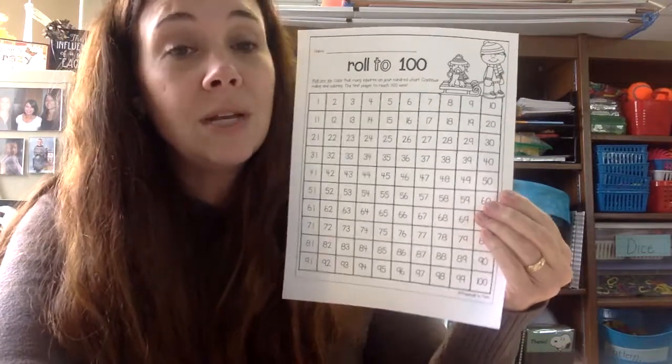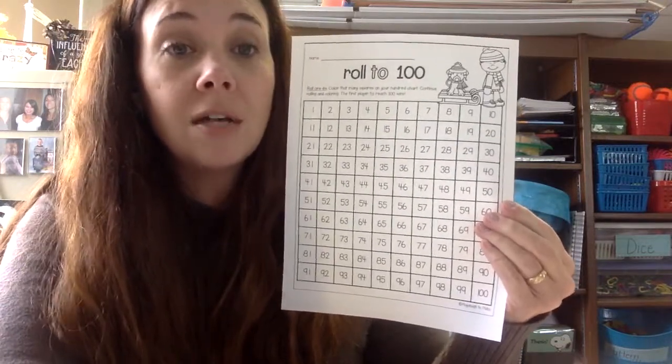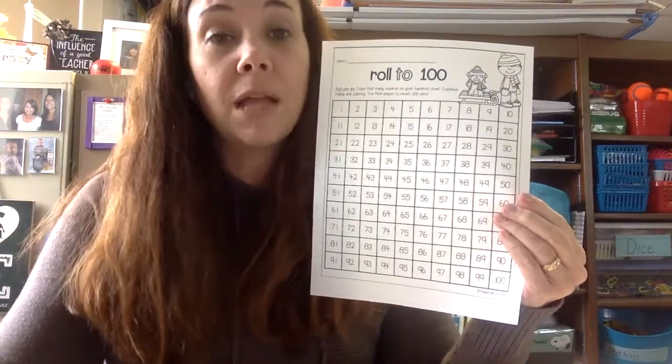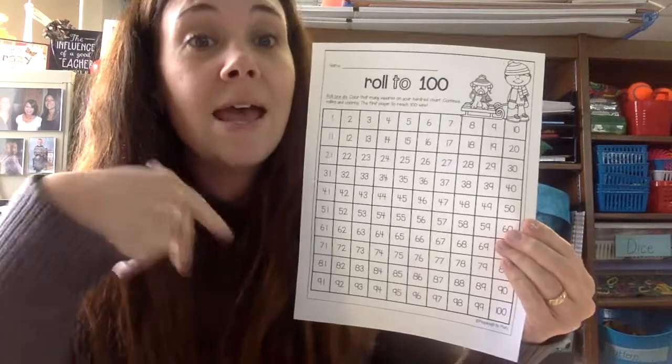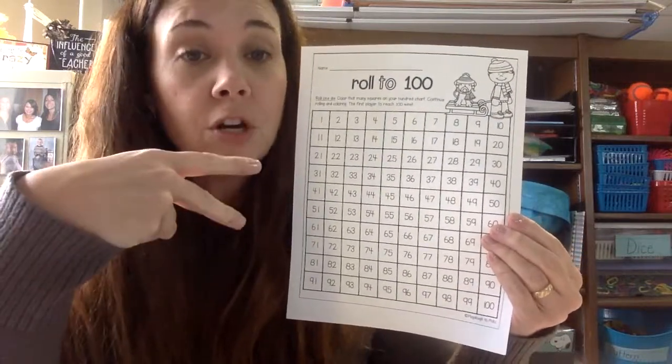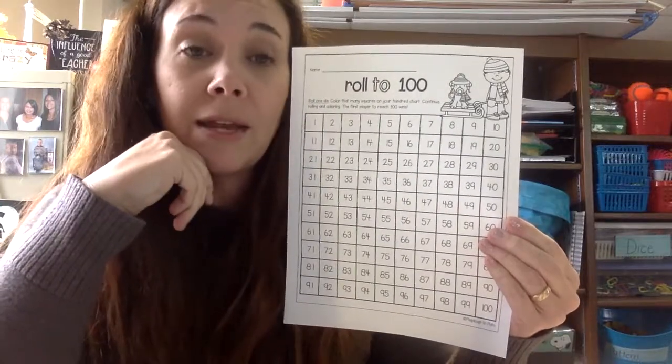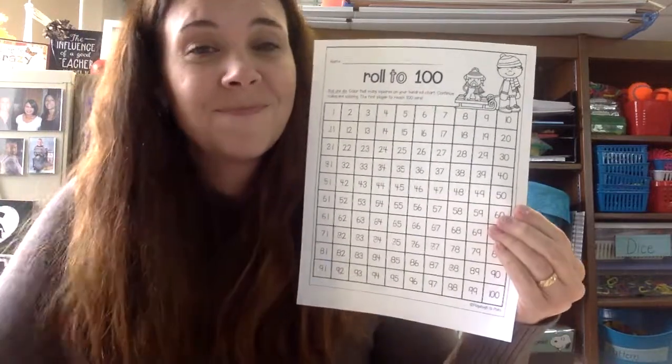If you want to, you can even send me a little message on Seesaw to tell me who won when you play. You can play with yourself and take 2 different turns. You can play with somebody in your house, or you can play with a stuffed animal like I did with Chewbacca the other day.